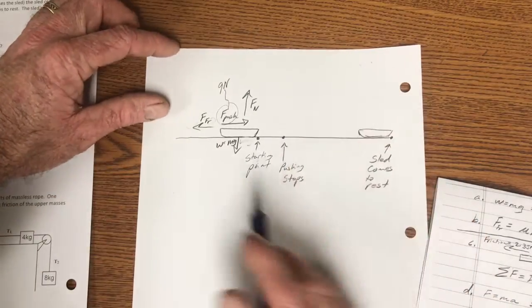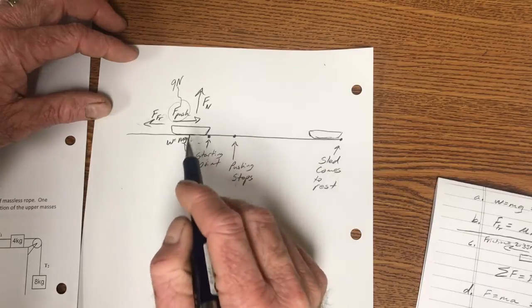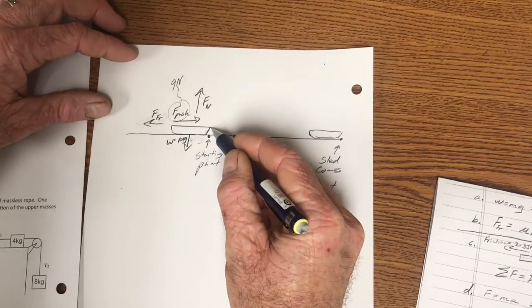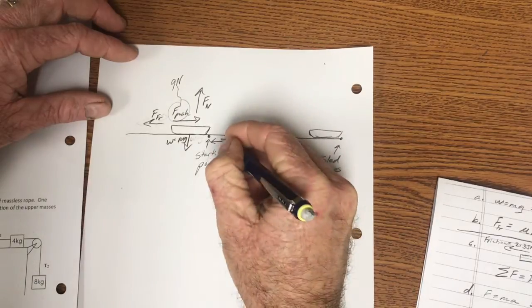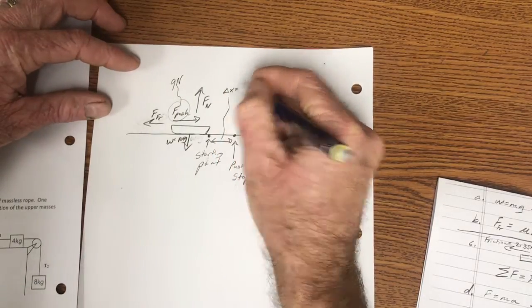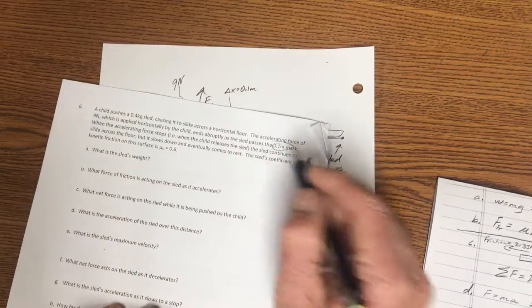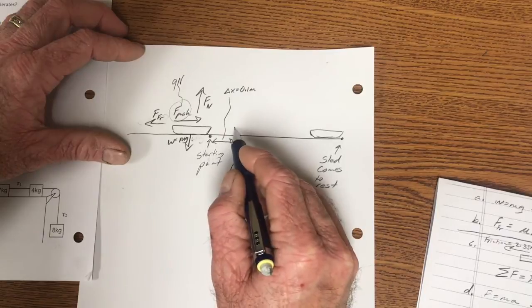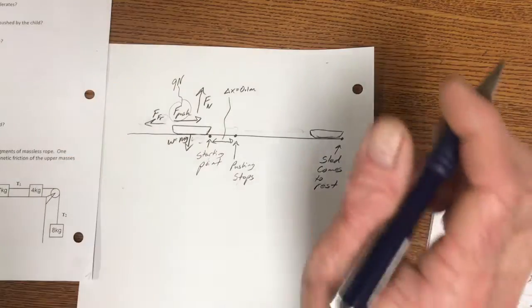So I've drawn the starting conditions here. Here's the sled in the beginning, and there's the starting point. I'll just make it even with the front of the sled. So from here to here, delta x equals 0.1 meters. That's how far the child pushes, to the 0.1 meter mark. So the child starts to push, and when the front edge is right here, the child stops pushing, and then it keeps on going, moving across the floor.